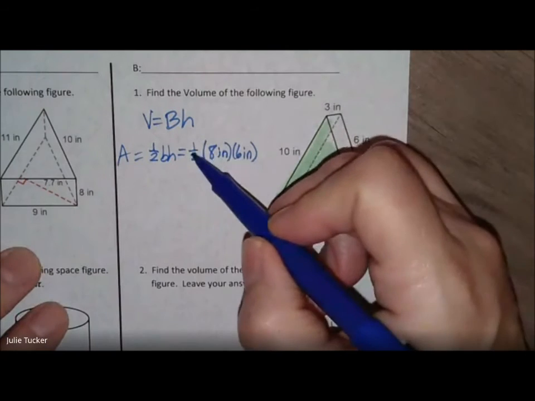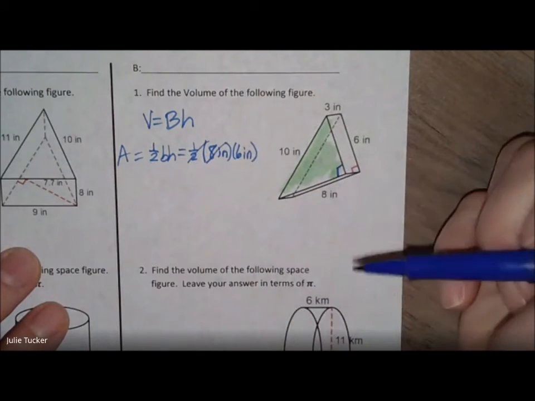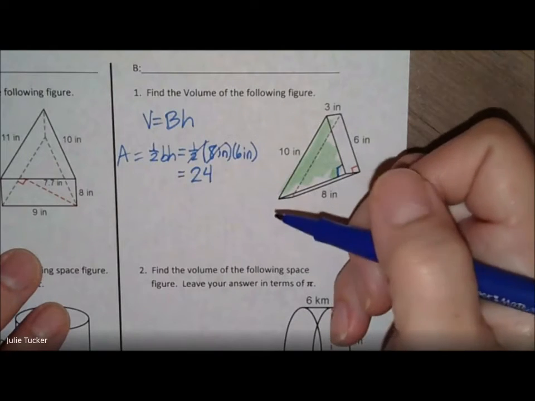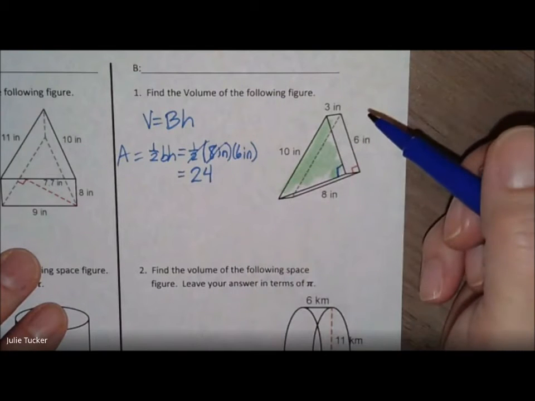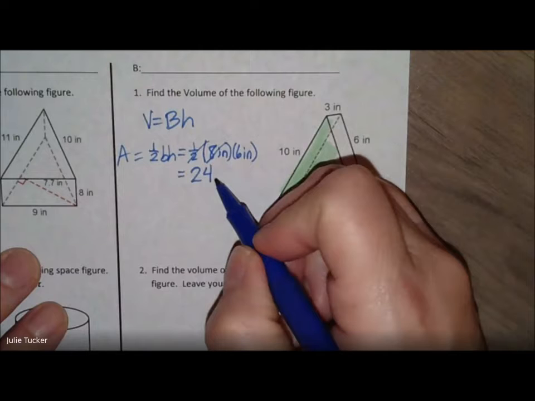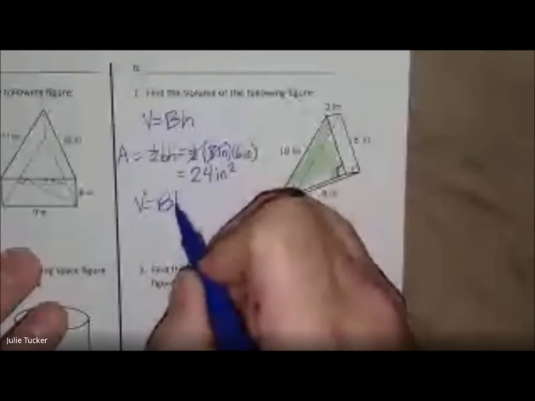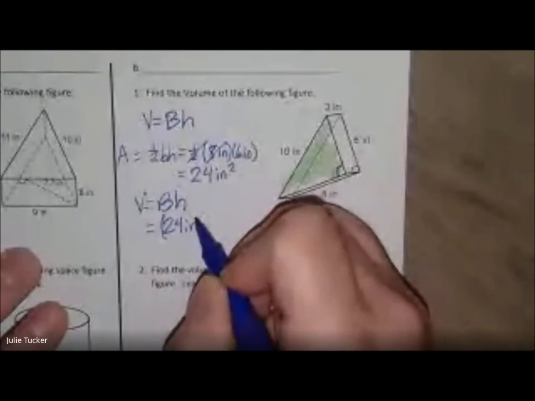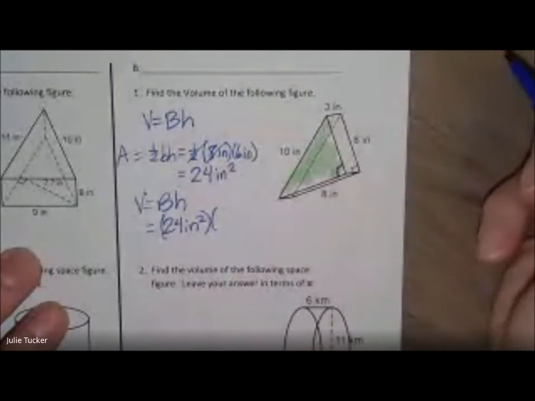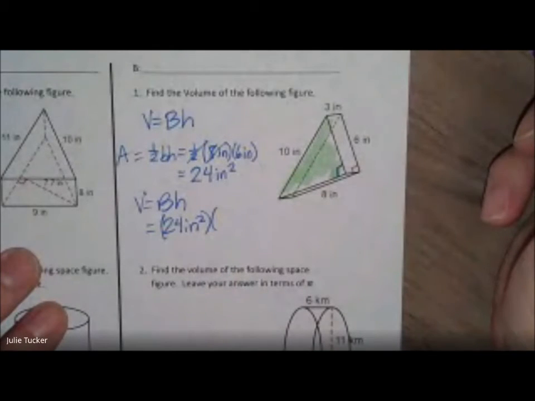Yeah. So now 4 times 6 is 24. 4 times 7 is 28. 4 times 6 is 24. So this is going to be inches squared. So then when we get to do BH, we're going to do 24 inches squared for the area of our base. But what is the height of the solid?